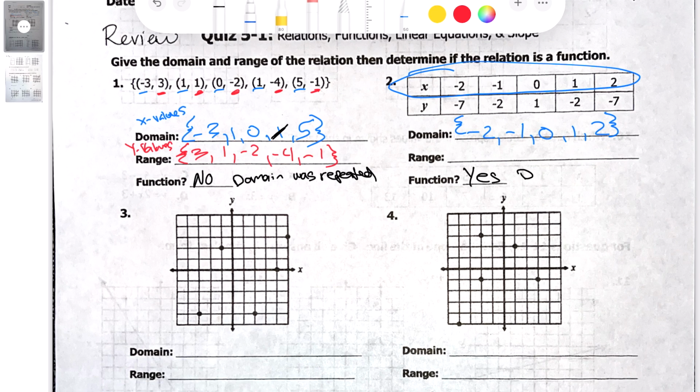So yes, it's a function because domain was not repeated. I know a few of you said that you were confused on that one. You thought that if it repeated, then it was a yes. And that's backwards on that one. So if it is repeated, then no, it's not a function. If it's not repeated, then it is a function. So that's just a very quick way to do that.